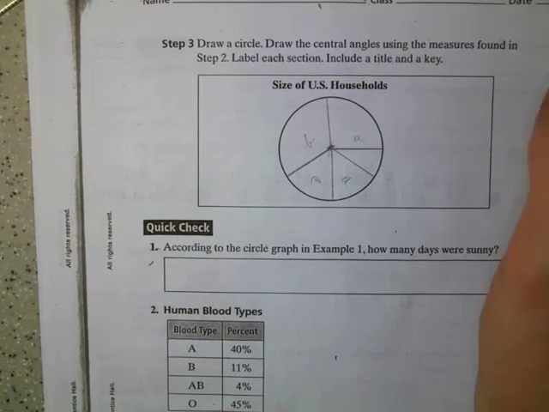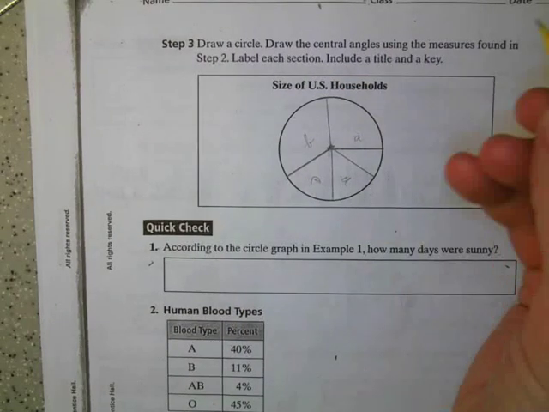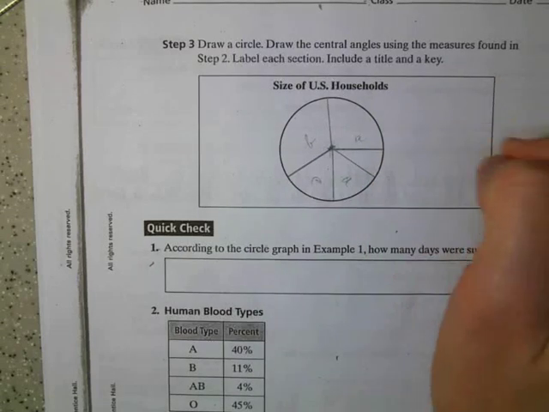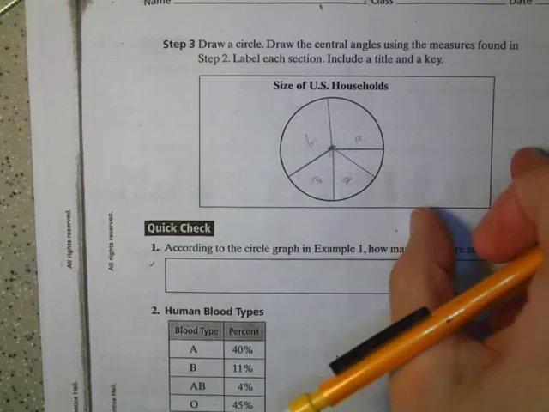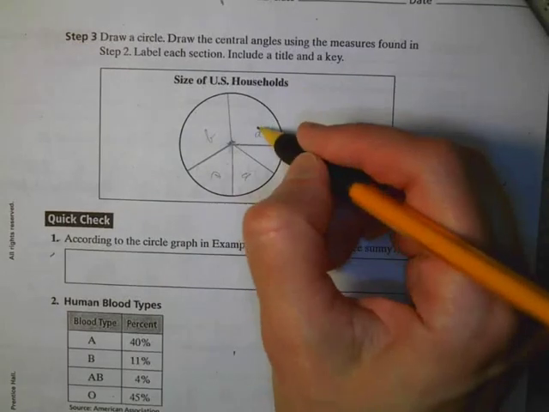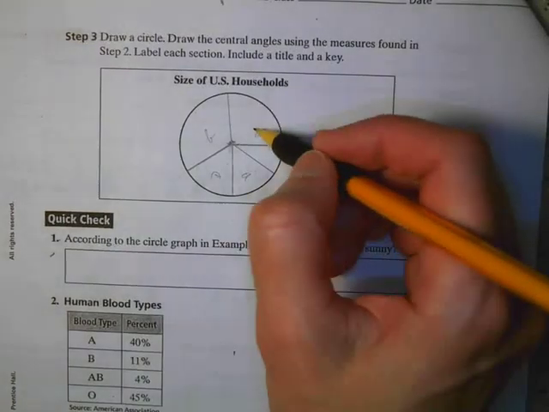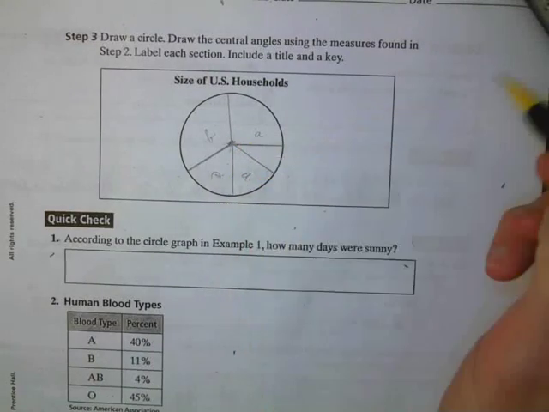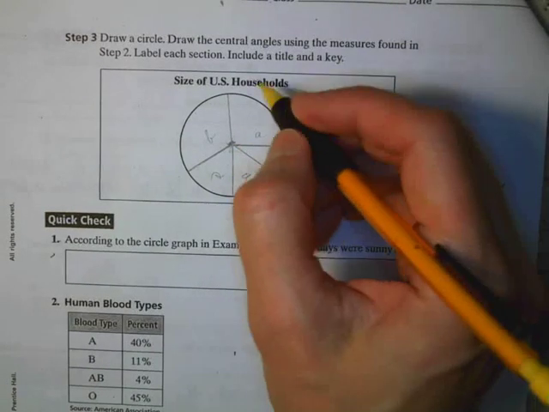Okay, now it says size of U.S. household. A key might be, depending what you want to do, you might want to just color it in or whatever. I'm going to leave that to you to finish and do how you would like to do. But this is for the one member, 2 members, 3 members, 4 members, and 5 or more.